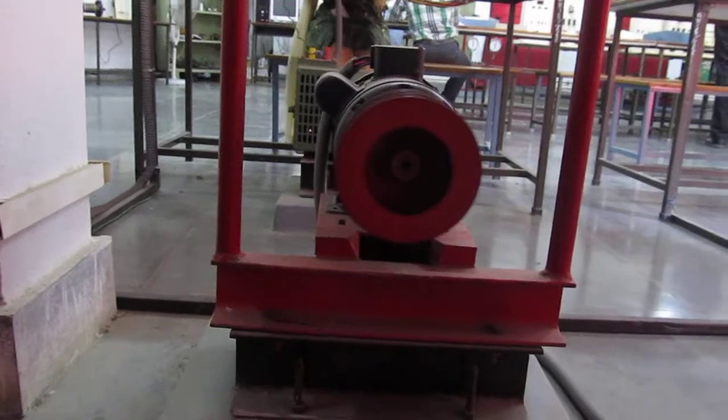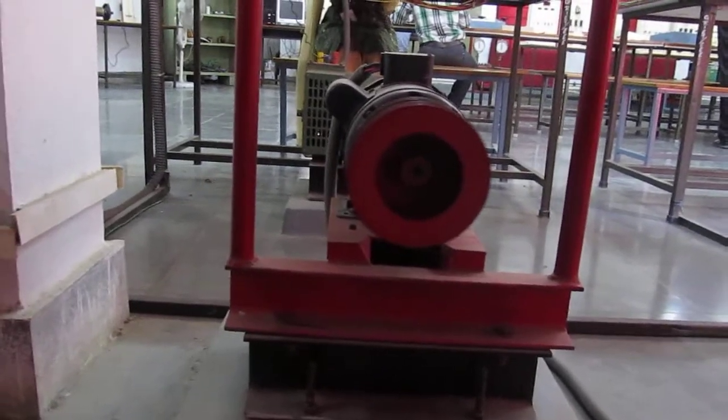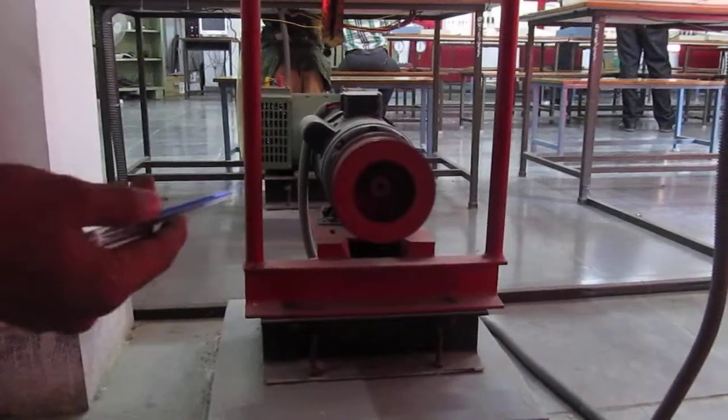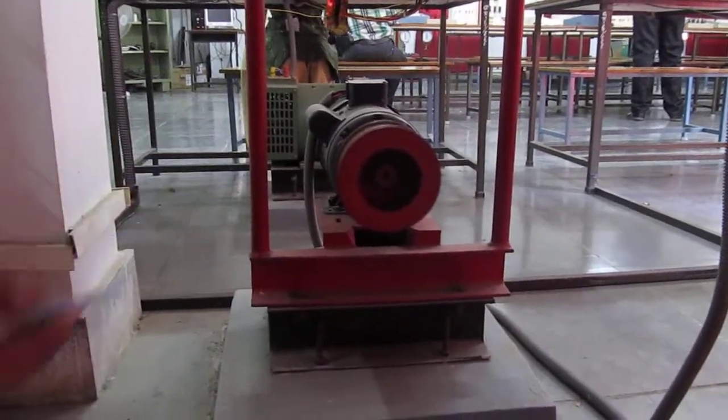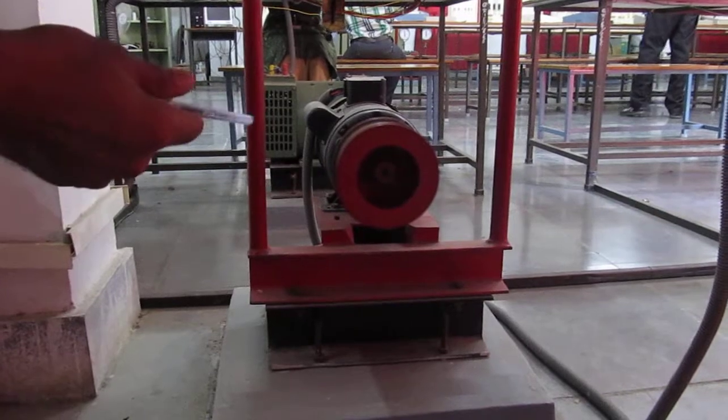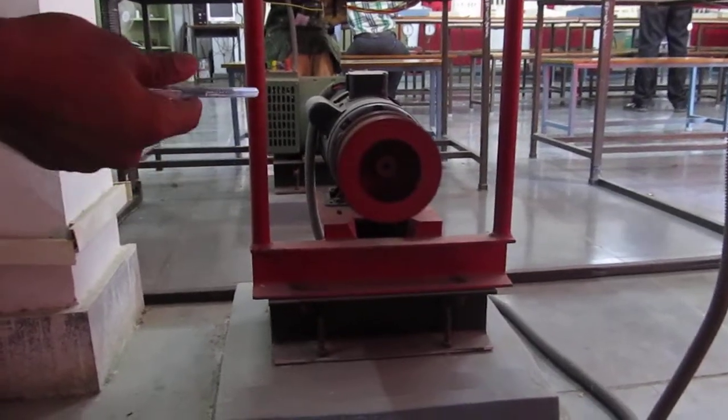Now the motor is working at, of course less than rated, but rated speed and very close to rated conditions. That is the machine we took in this project, a single phase induction motor.